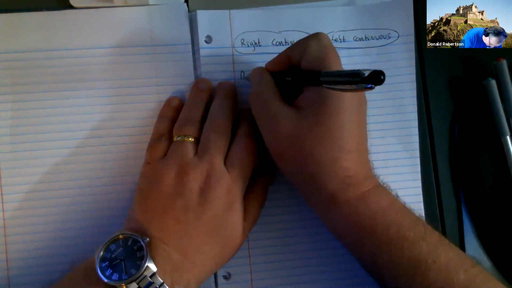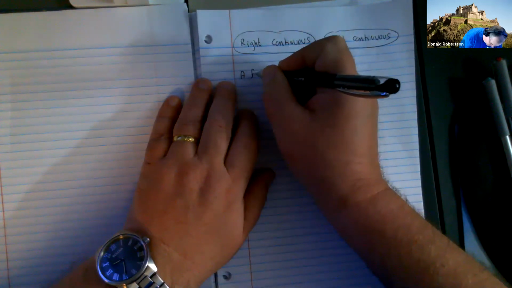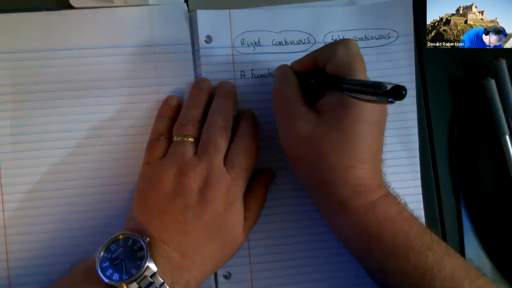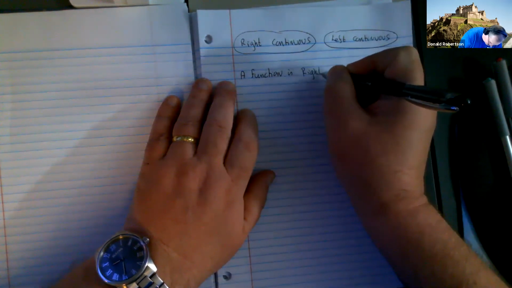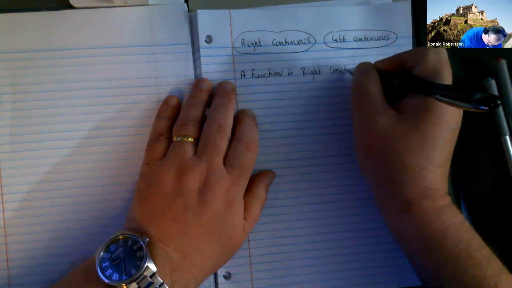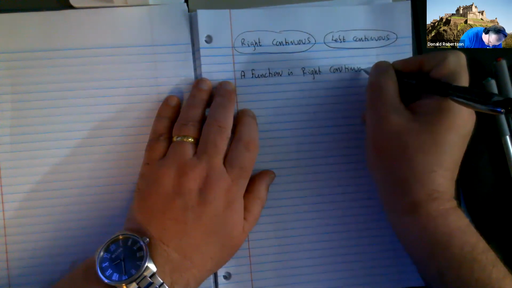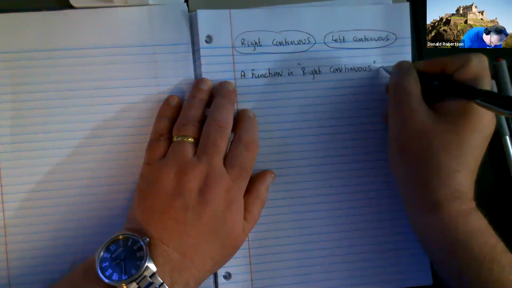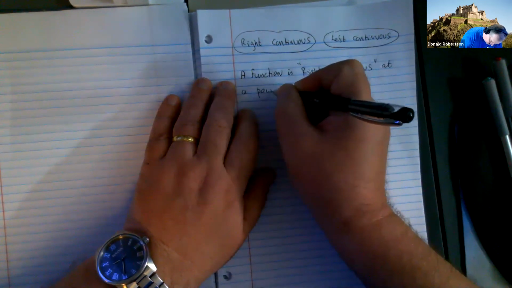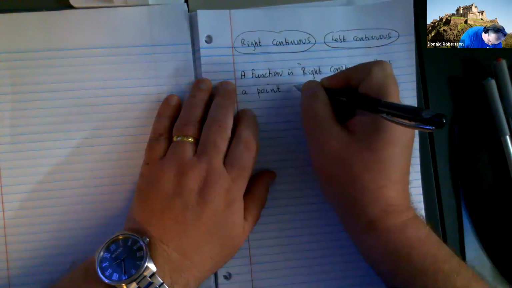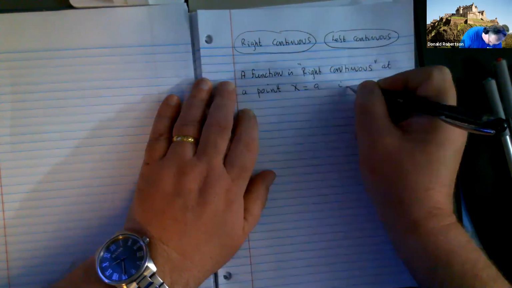Its definition. A function is right continuous at a point x equals a if the following two things are true.